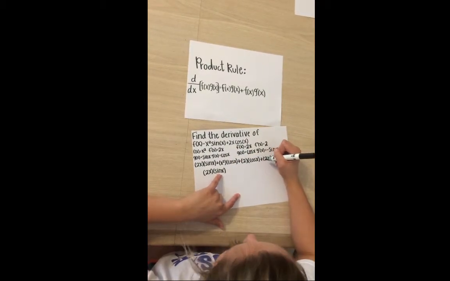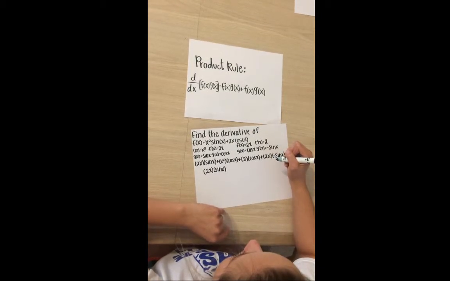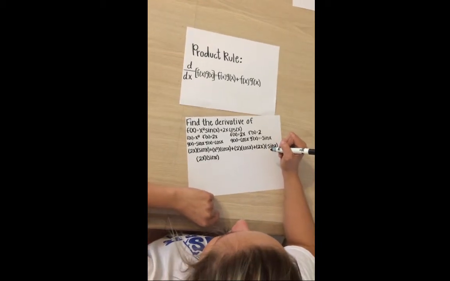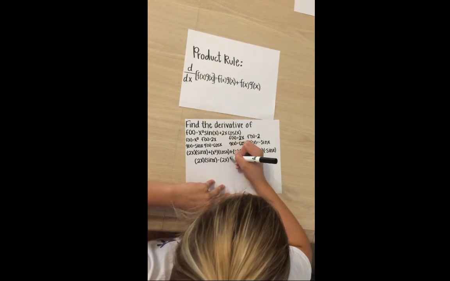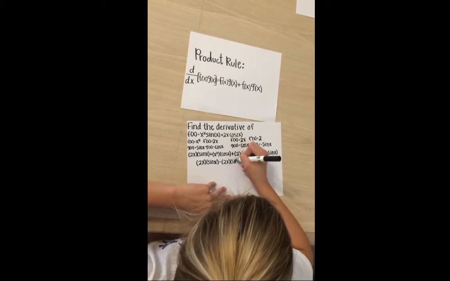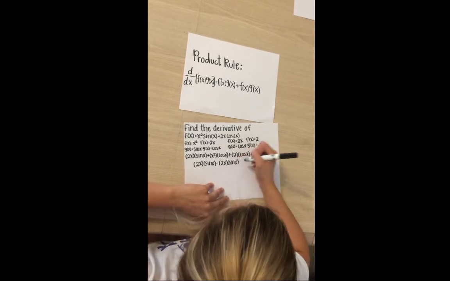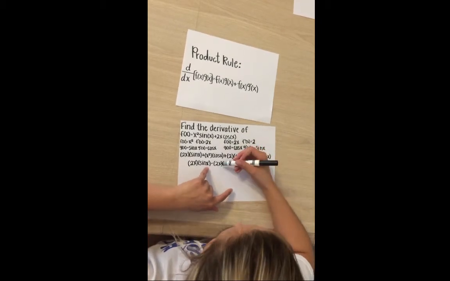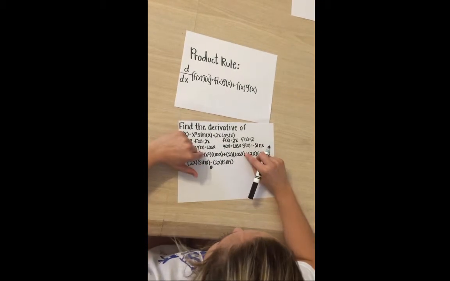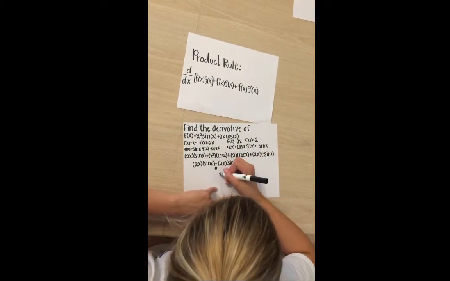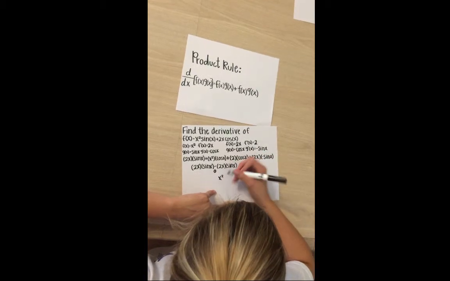and then a minus 2x sine x. And once you see this, you know that this is going to equal 0, so you're only going to have your 2 cosines as your answer.